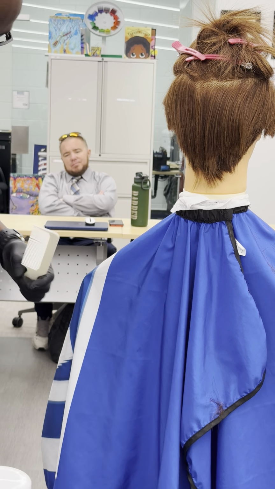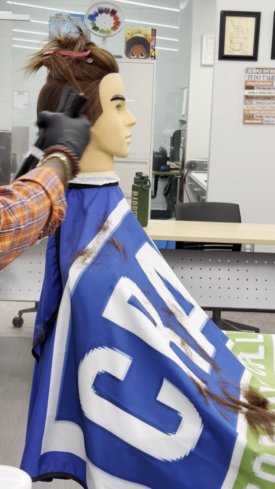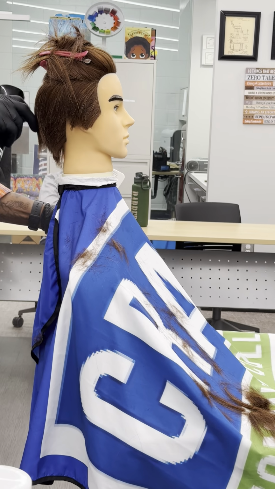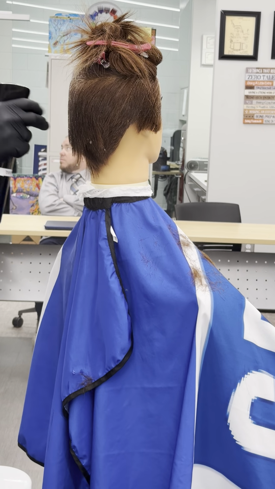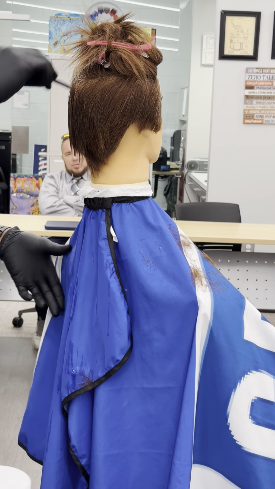So now I can come in and wet my client's hair. Comb through.